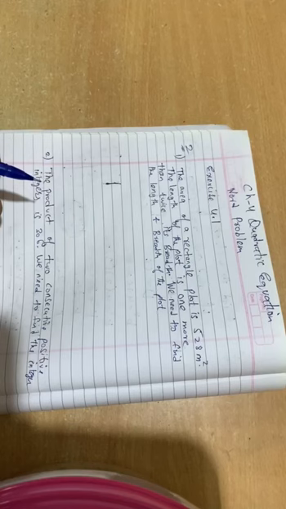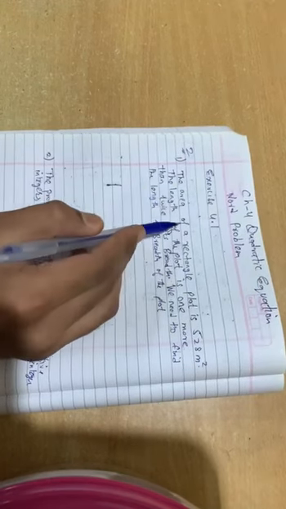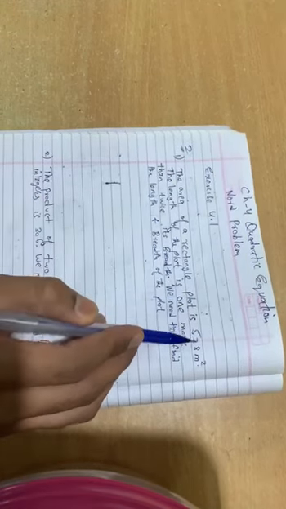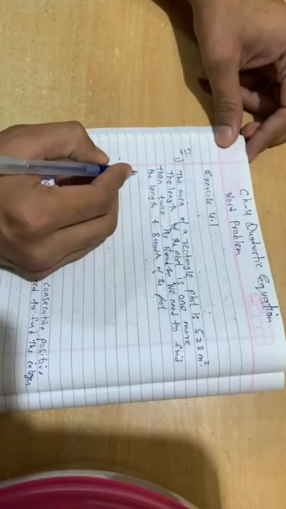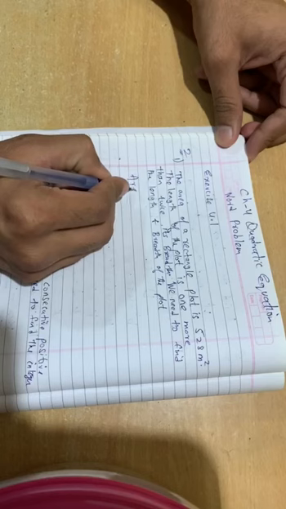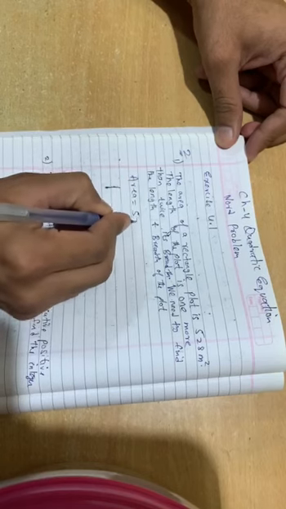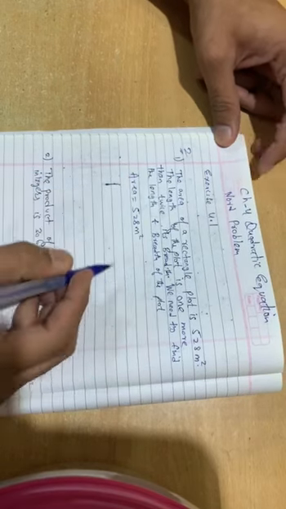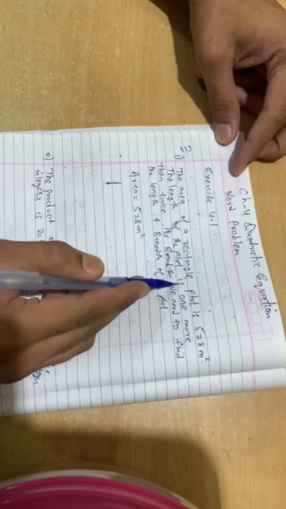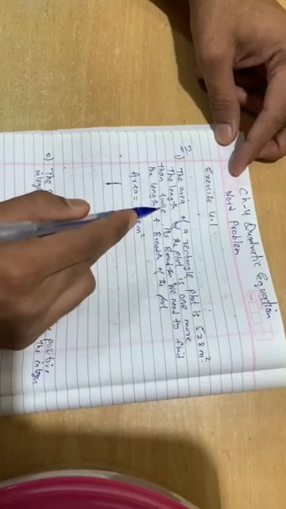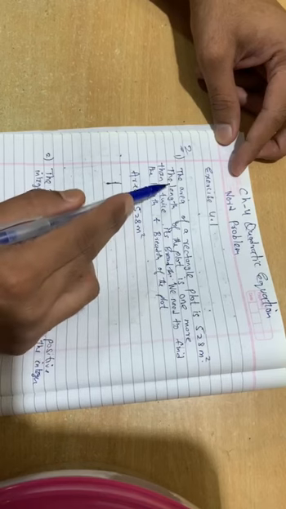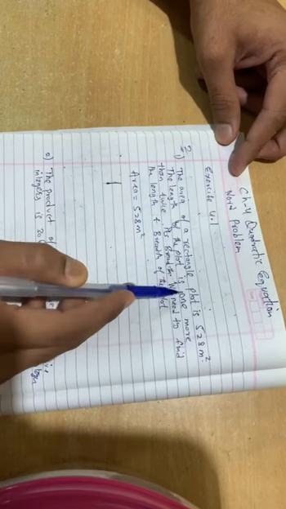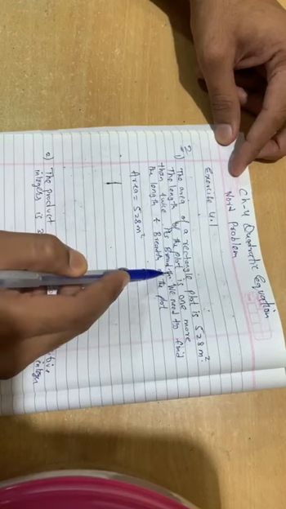The first question is, the area of rectangle plot is 528. So area is given, whatever informations are given, keep on writing. So area is given, 528 meters square. The length of the plot is one more than twice its breadth. Now very important thing, read the statement. The length of the plot is one more than twice its breadth.